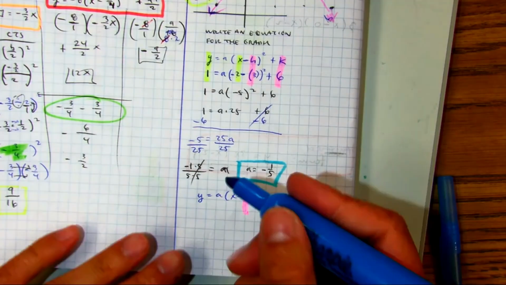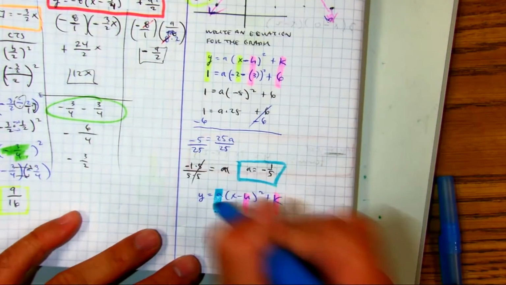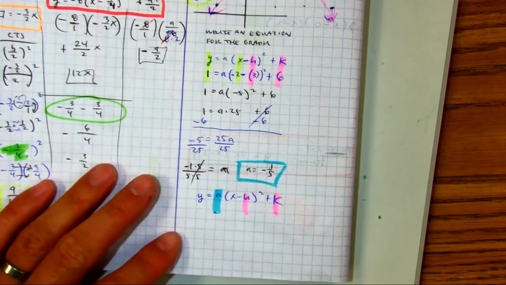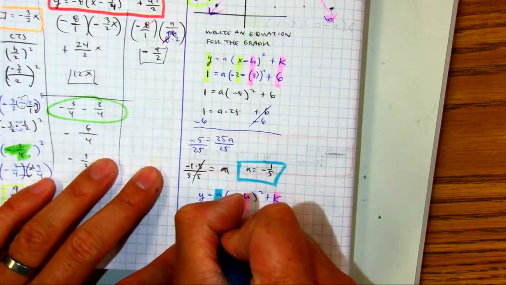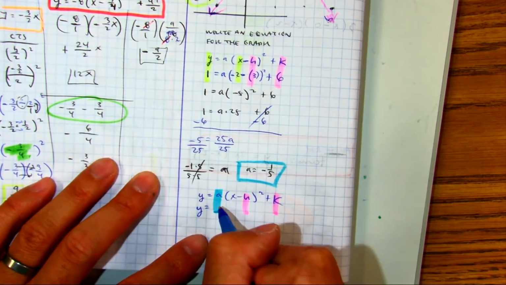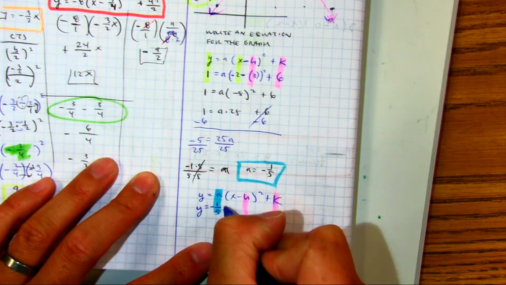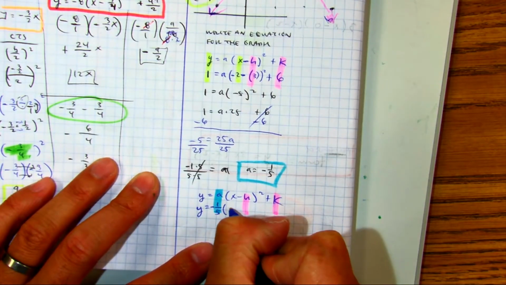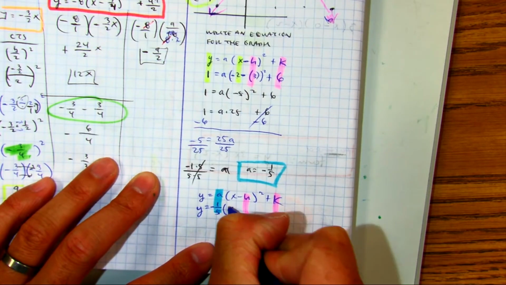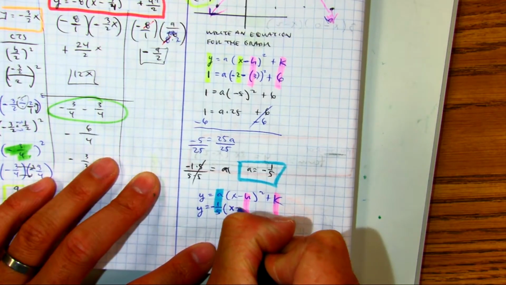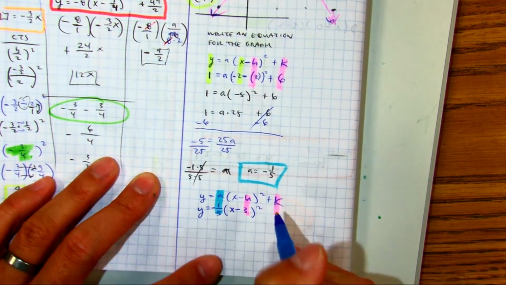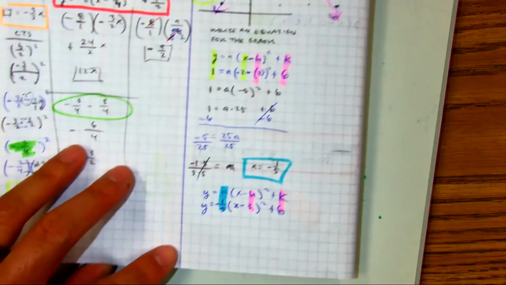Now, why should I not use an X and a Y here? Yeah. The graph is a visual representation of all of the answers. So I can't just pick one X value, that X and Y value. That just kind of helps us get an answer. Okay, so there's our equation based on our graph.